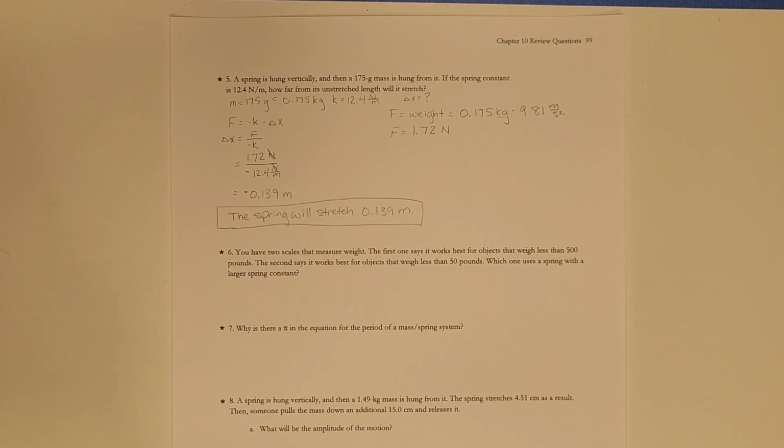For question 6, you have two scales that measure weight. The first one says it works best for objects that weigh less than 500 pounds. The second says it works best for objects that weigh less than 50 pounds. Which one uses a spring with a larger spring constant?